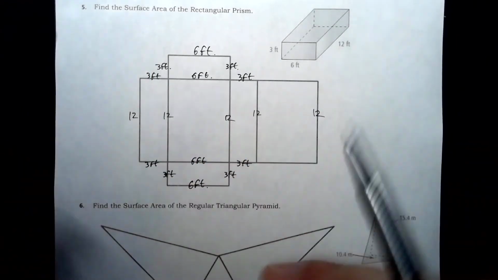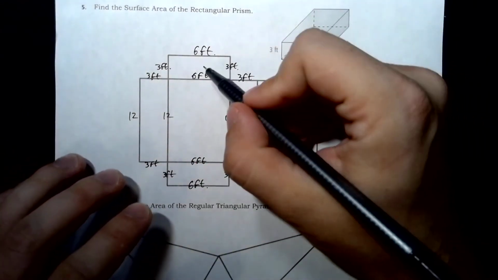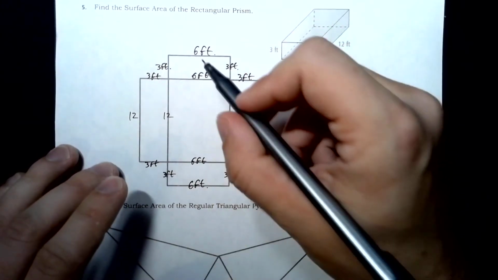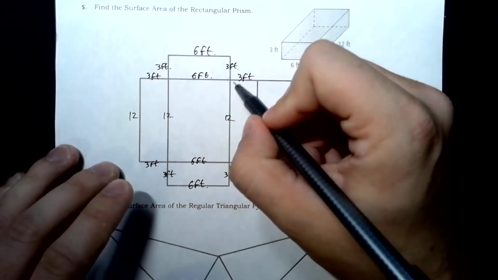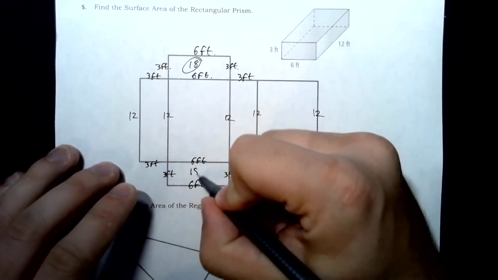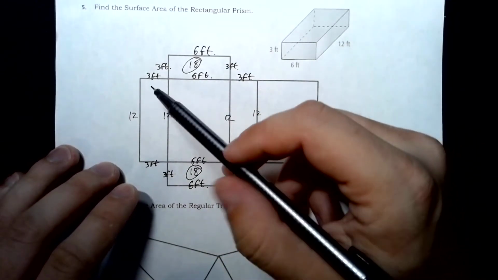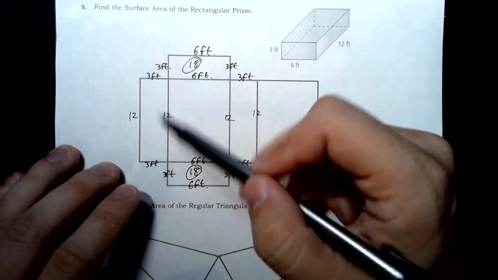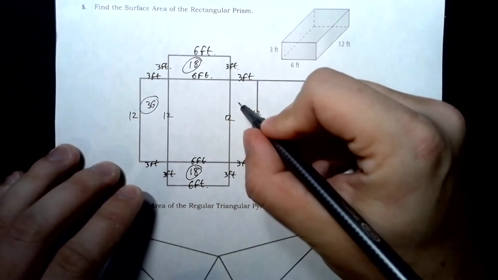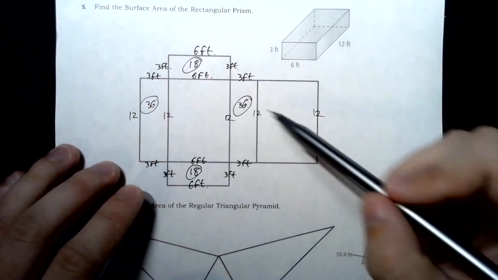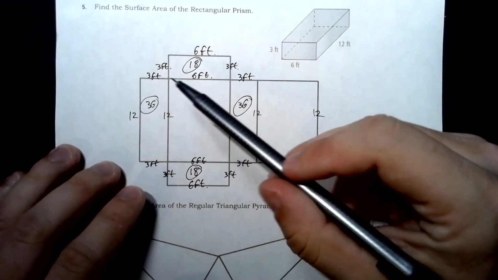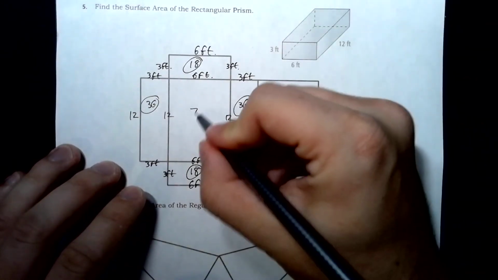So let's go ahead and find the area of each of these, shall we? These shortest, smallest ones up here and down here are going to be 6 times 3. 6 times 3, base times height, is 18 for both of these. Then we have 3 times 12 for these tall and skinny ones. So 3 times 12 is 36. And then these larger rectangles are going to be 6 feet by 12 feet. So 6 times 12, that should be 72.